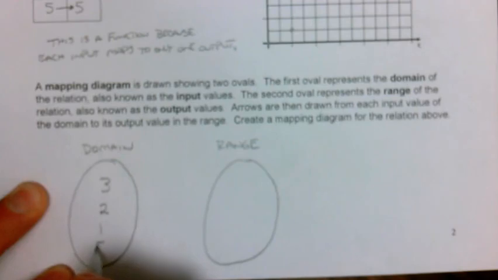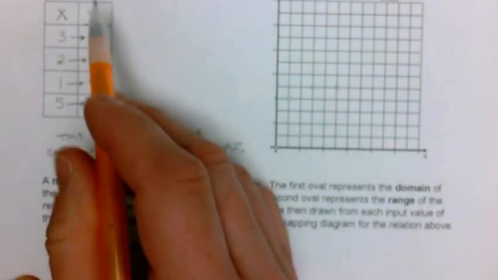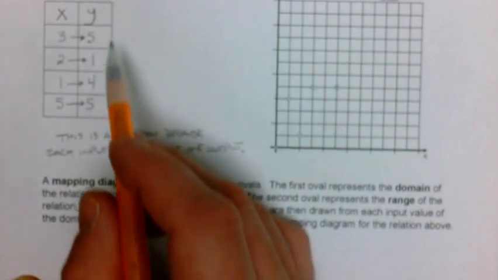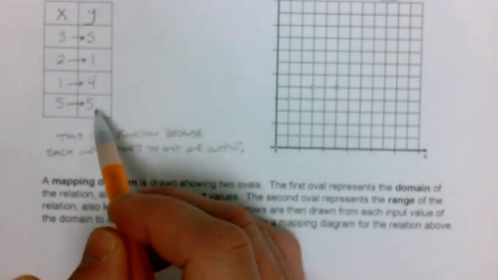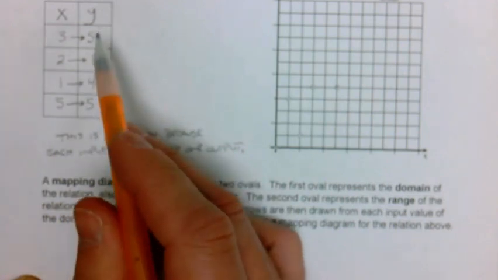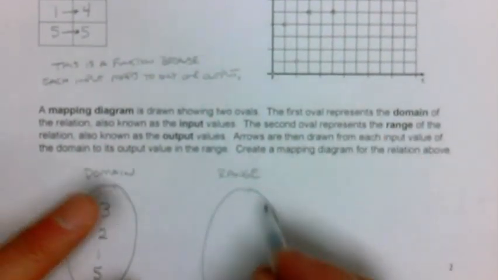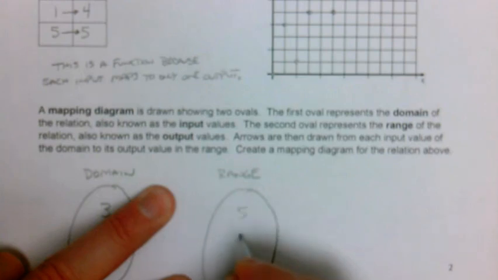3, 2, 1, and 5. Your range values are the output values, which are right here in the Y column. All right, your range values are 5, 1, 4, and 5. Notice that 5 is listed twice in the table. When we write it in the range, we're only going to list it once. So there are actually only 3 members of the range, and they are 5, 1, and 4.